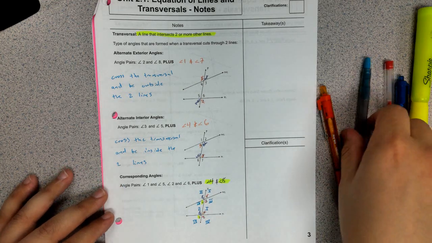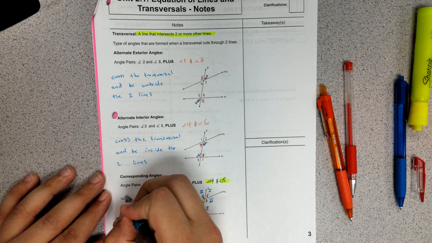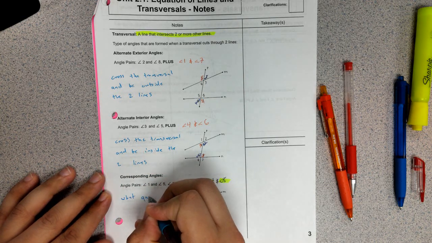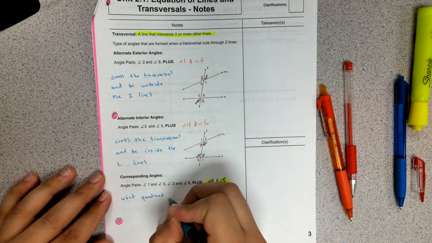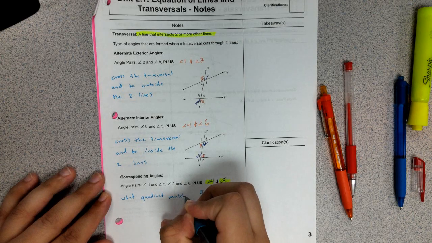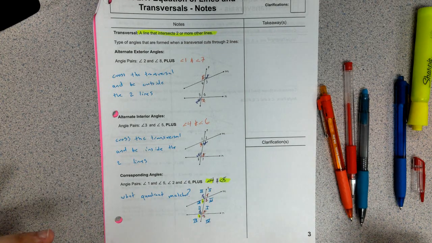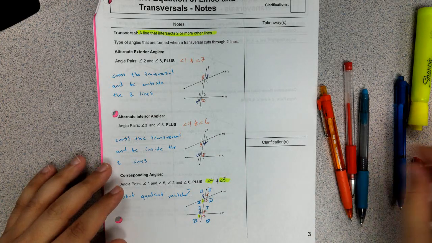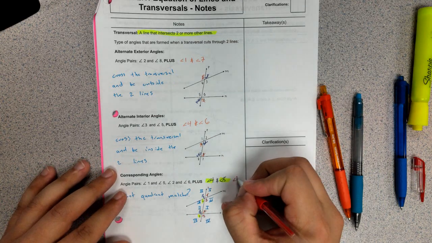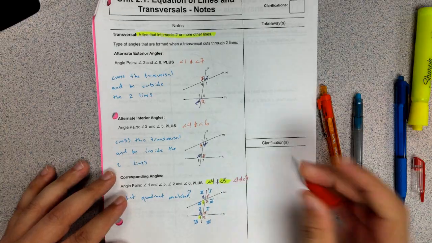So when we're doing this, we need to ask ourselves the question, what quadrant matches? Okay? We need to know what quadrant matches so that we can match our angles accordingly. Okay? So also angle 3 and angle 7.